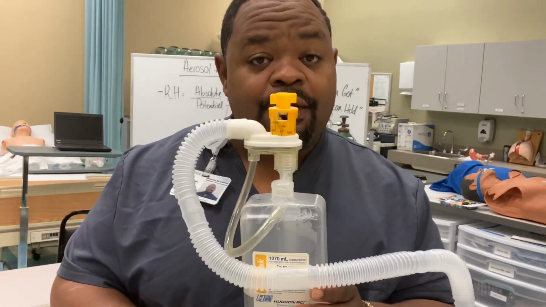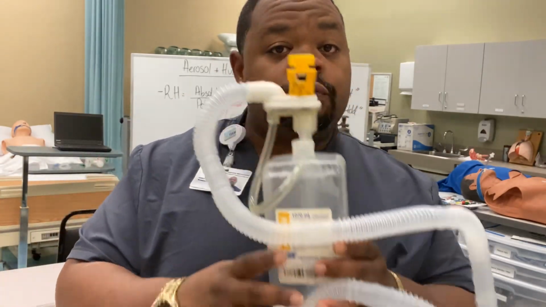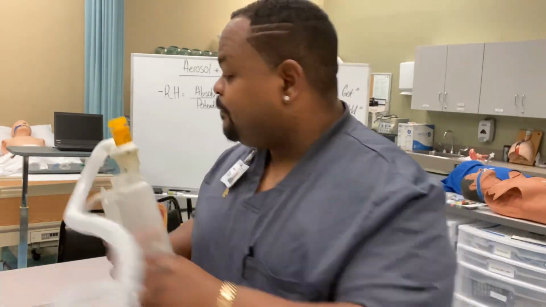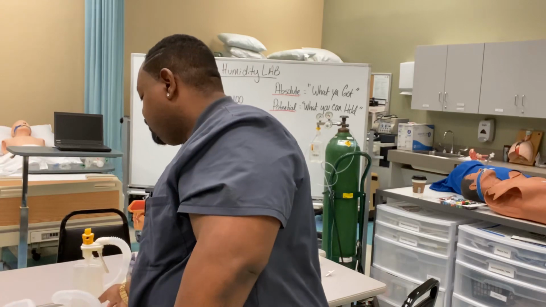So this is an LVN, for large volume nebulizer, which is what we use for the aerosol setups. For aerosol setups, we use large volume nebulizers, okay? And then for medication delivery, we use small volume nebulizers, or SVNs, okay?